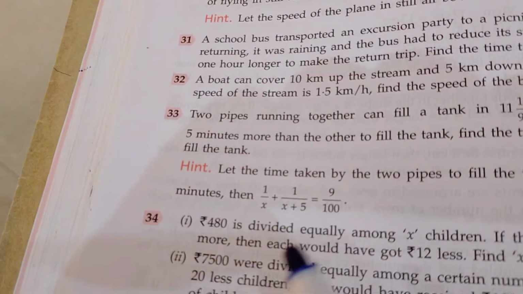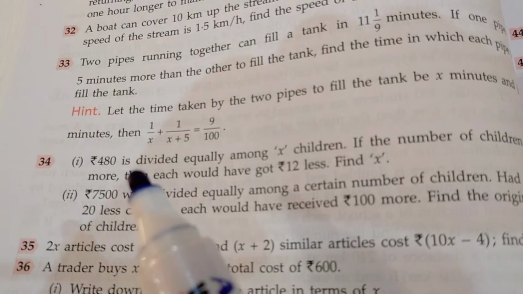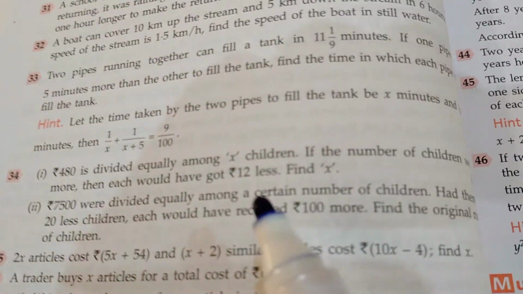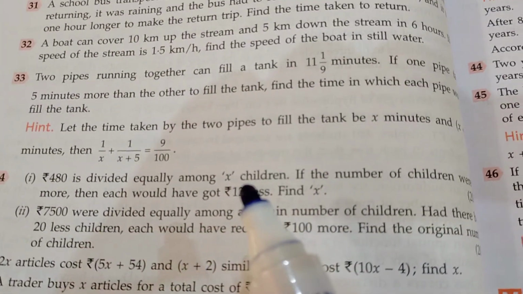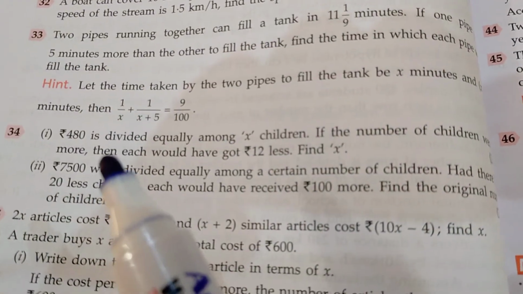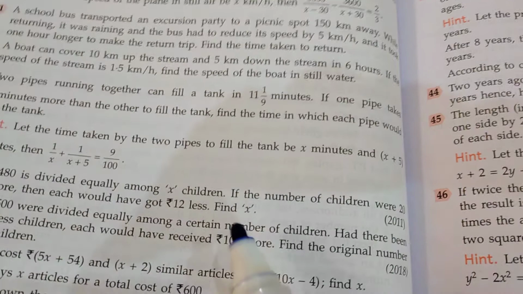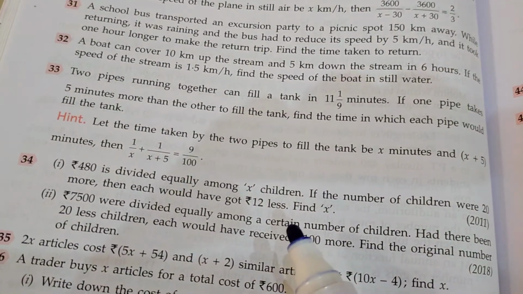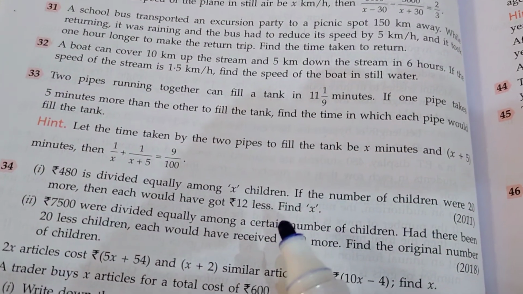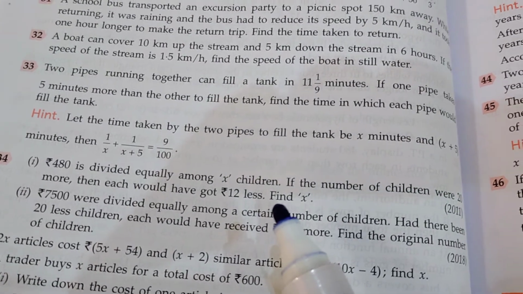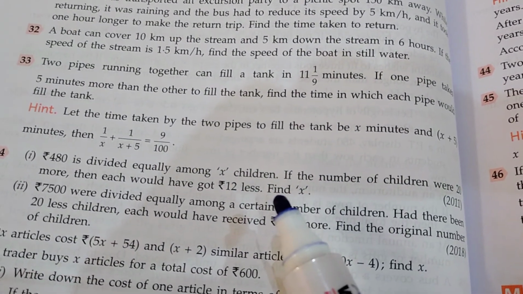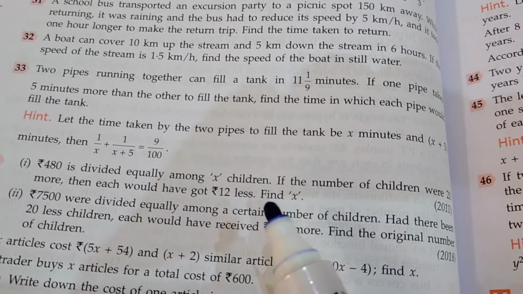Look at this question. 480 is the total money. It is divided among x children, means total children is x. So 480 is the total amount. If number of children were 20 more, then each would get 12 less. Find the value of x. So we have to derive this equation in the form of quadratic equation, then find the value of x.